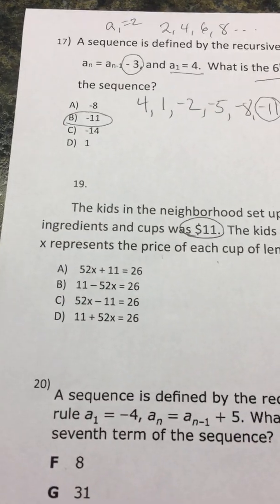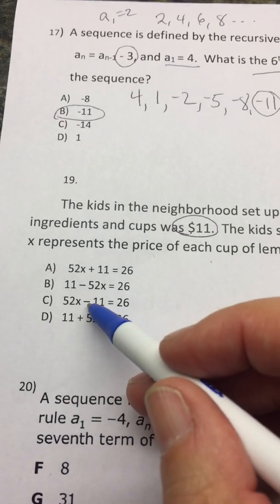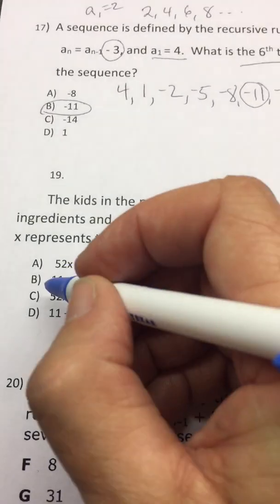So which one matches that? Be sure you have the money coming in minus the expenses. So my expenses should always be a minus number, right? So there it is right there.